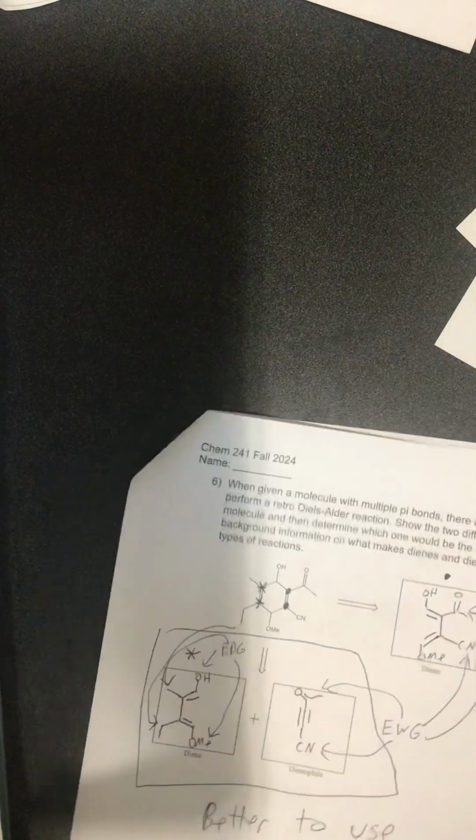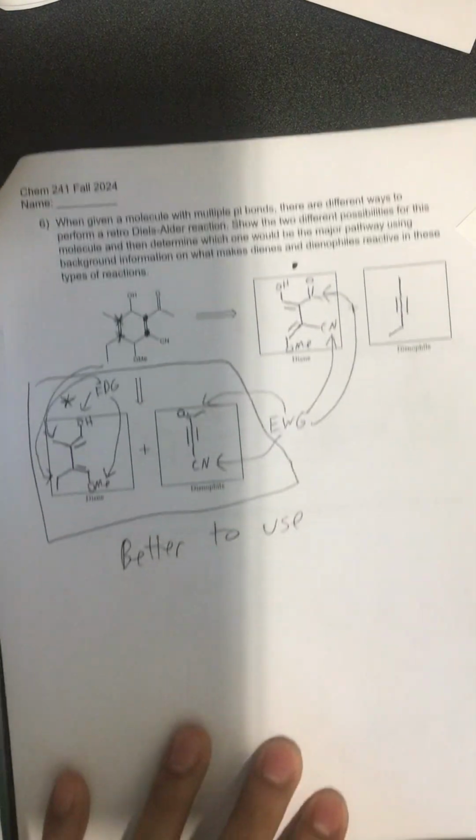All right, that's the last page on this worksheet. So that's it for this week.